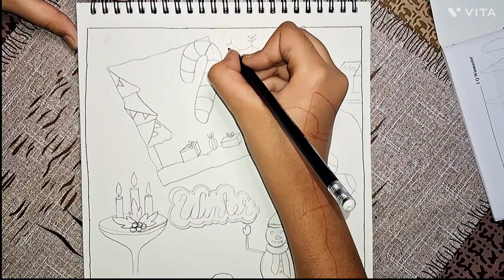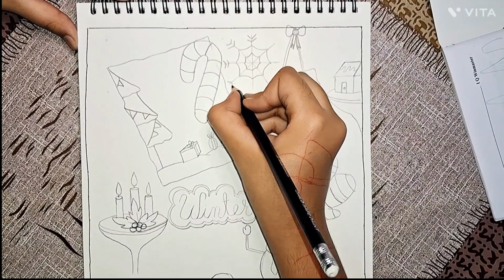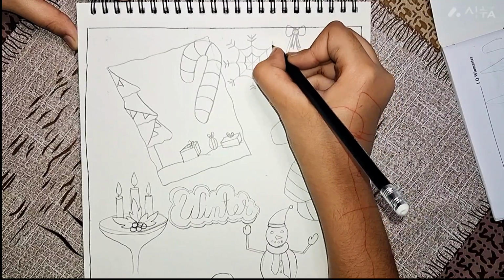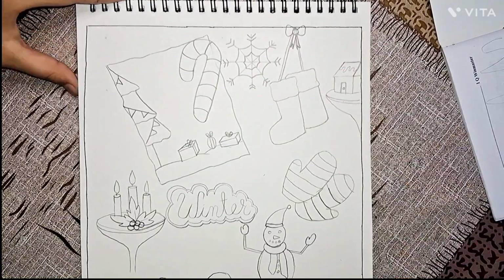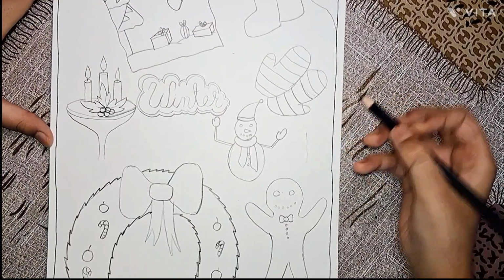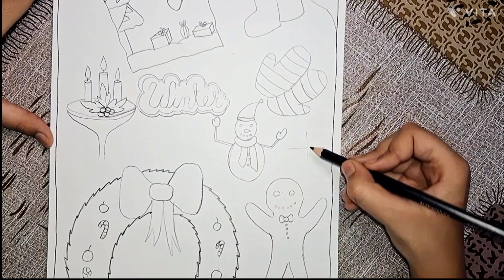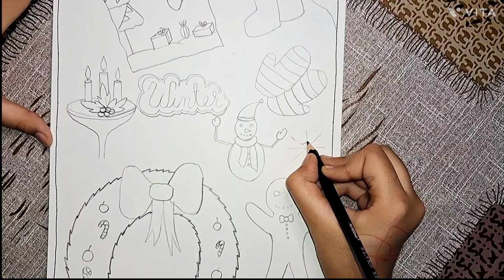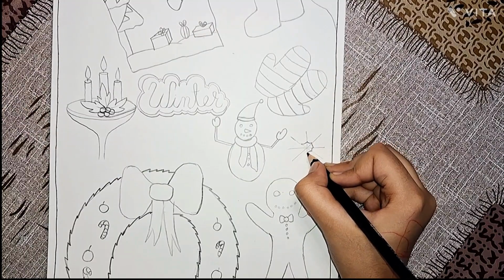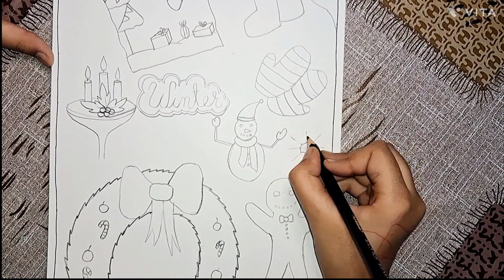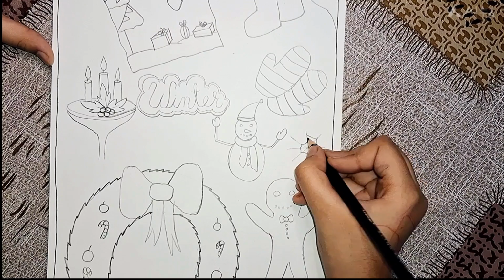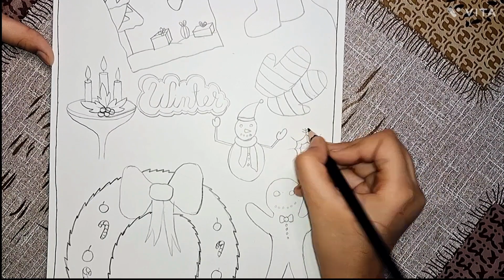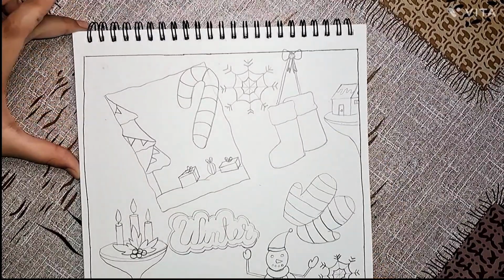Next, we are going to make inverted triangle patterns to give it the look of a snowflake. I'm making another one using the same method, and we are going to do coloring in the next video. Curves again and inverted triangles.